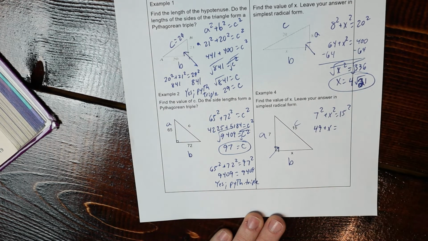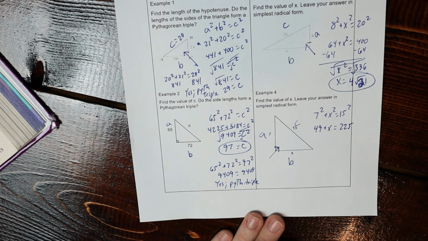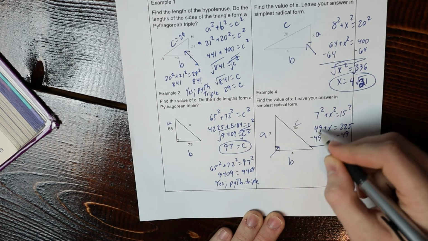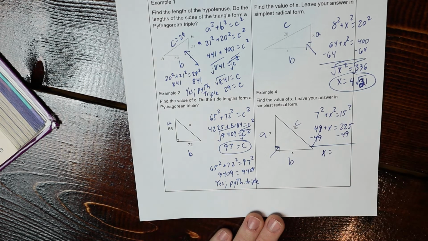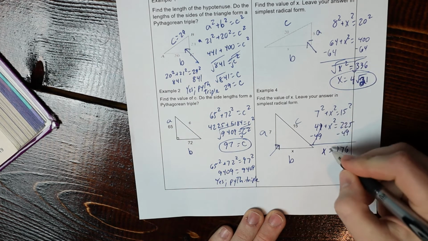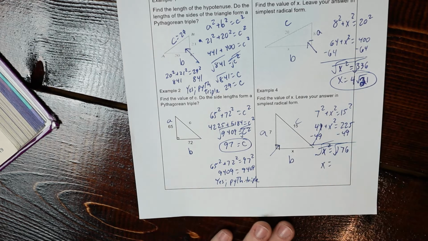And we're going to simplify. Subtract by 49 on both sides. Oh, forgot my squared. Take the square root, and if you get a decimal, that is not allowed.